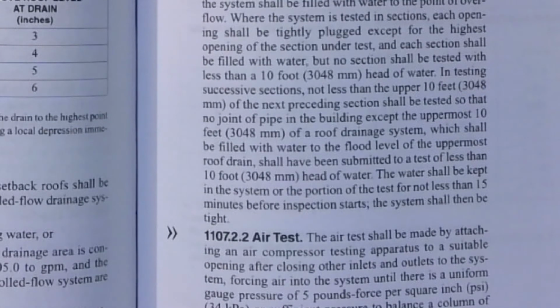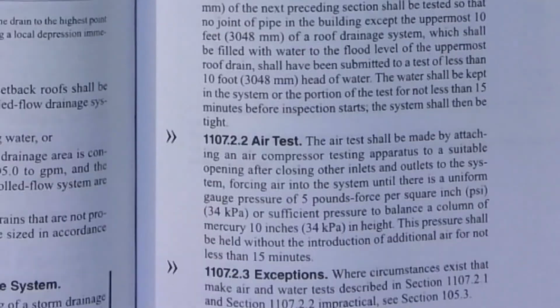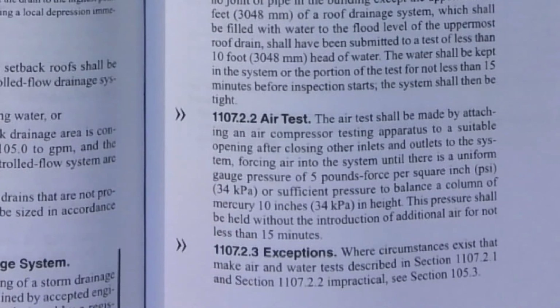Okay? The water shall be kept in the system no less than 15 minutes before the inspection starts, and the system shall then be tight. Because the inspector's not going to show up and sit there and watch it for 15 minutes. They can, but they probably won't.